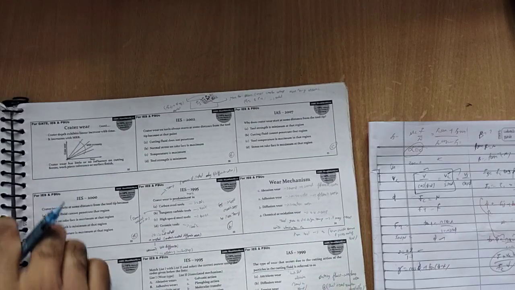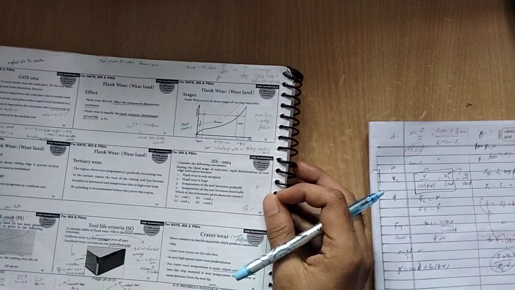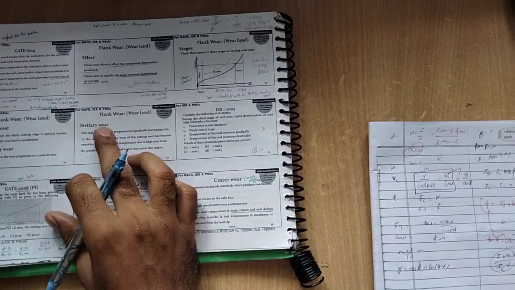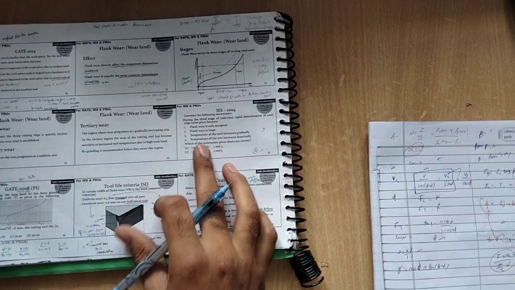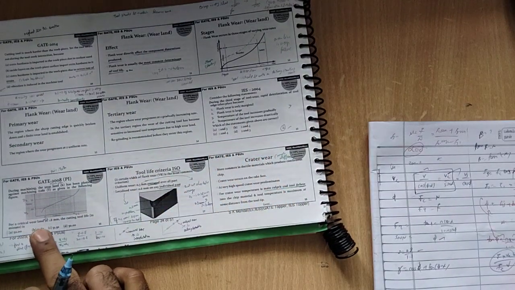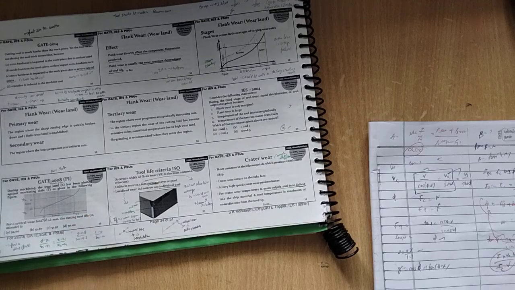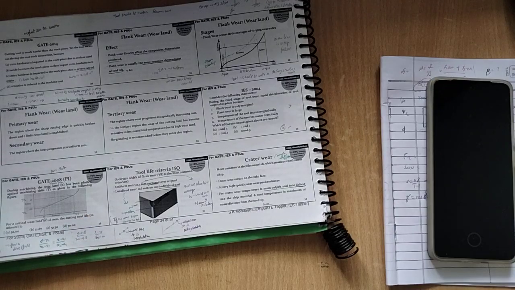So we're going to see about the tool life. Tool life I just explained to you, each and everything, tertiary wear at the end will occur. Flank wear and critical VLN. So cutting tool. Before that, just wait for 1 second.